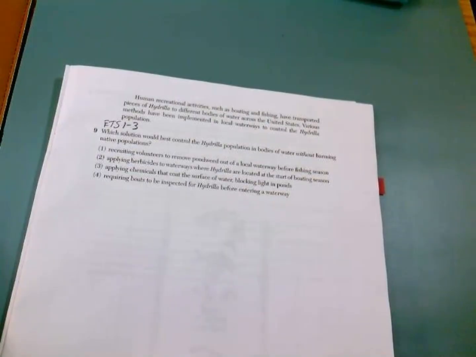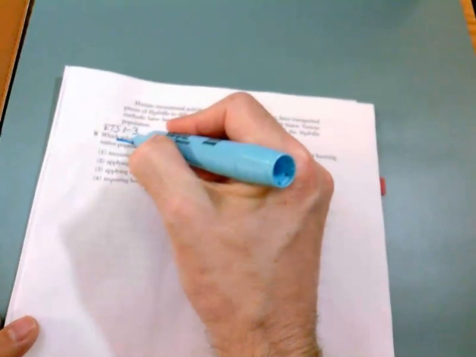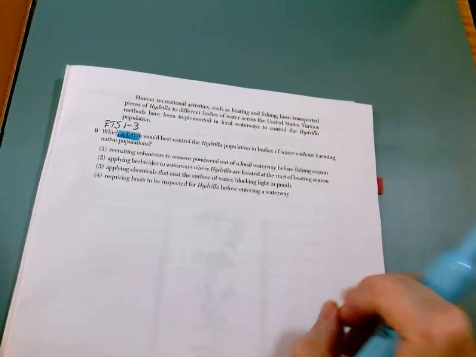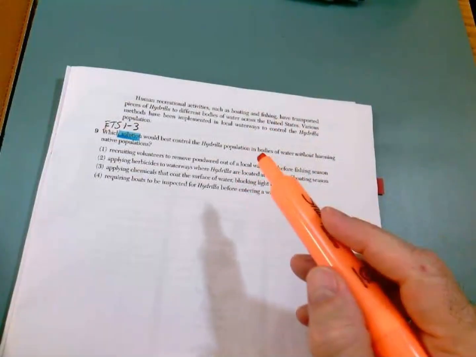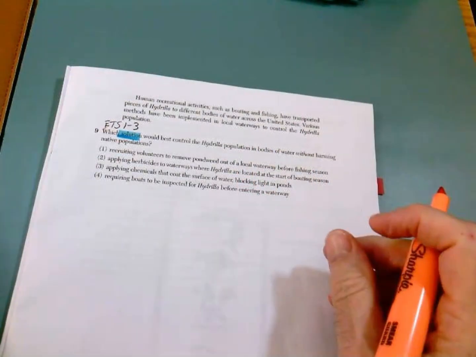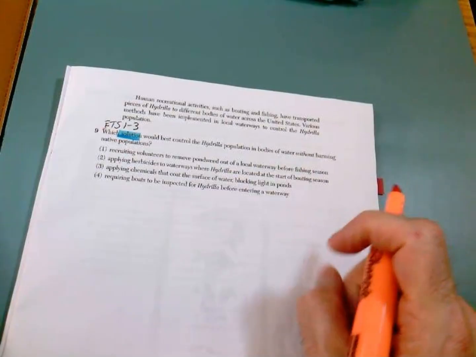So in ETS 1-3, if this is the question that I'm looking at, what are my pieces here? I'm looking at a solution. I know solution is definitely part of a practice, which is constructing explanations and designing solutions. I also see a bunch of content here, but this is an ETS standard. So solutions are part of my ETS standard, but there's also some other things here that are weird.